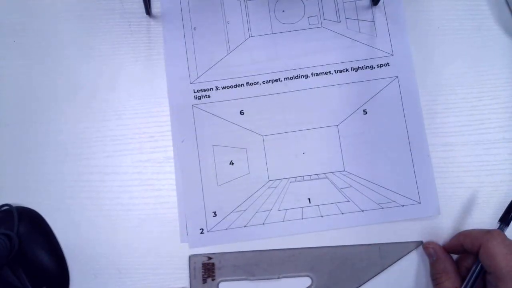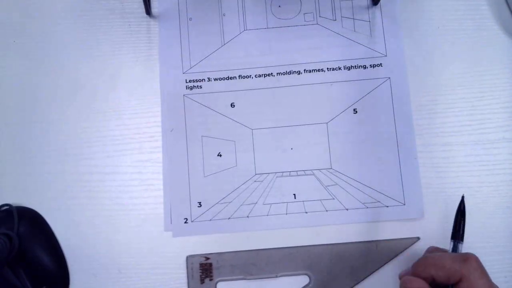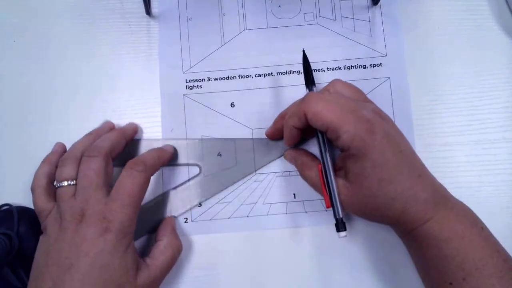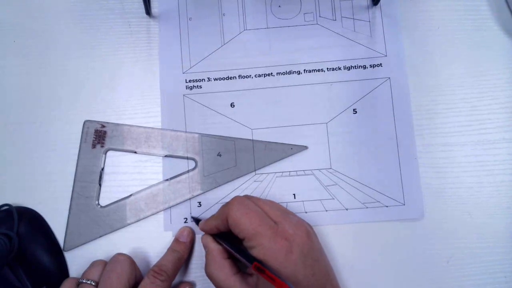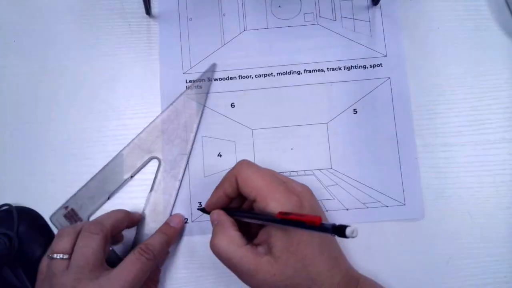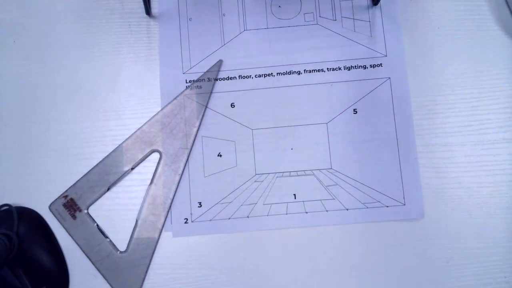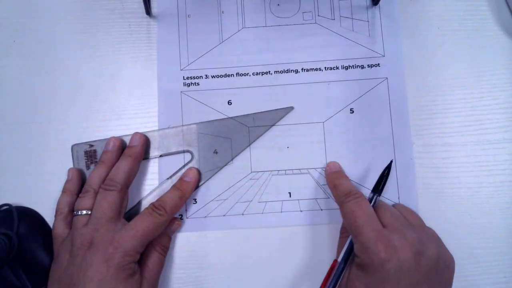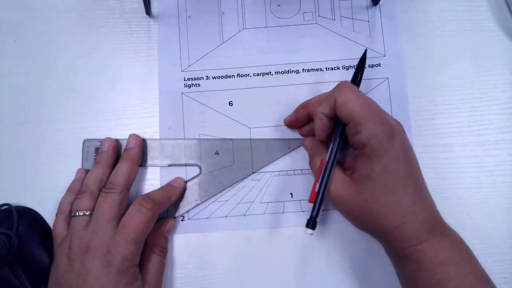That's your wooden floor. Now, number 3, molding. Molding is that fancy stuff that goes up and around on the floor. All you got to do is pick a space on this side and then pick a space on this side, so that is up like that. That is up like that. Perfect. Now, you want this to be even, so your back is even. So make sure you measure the one side and then the other side.